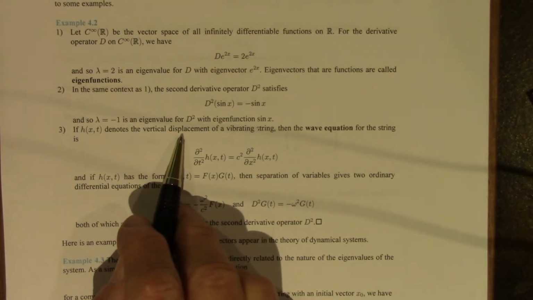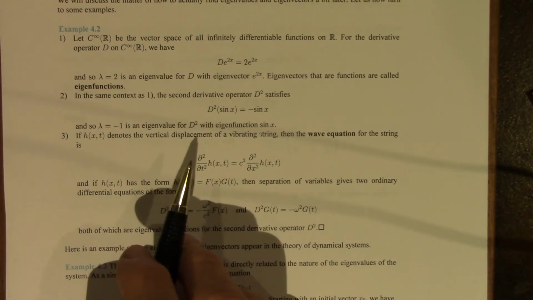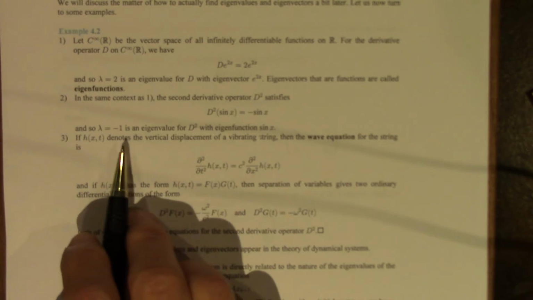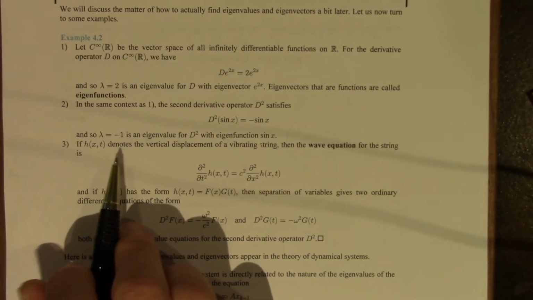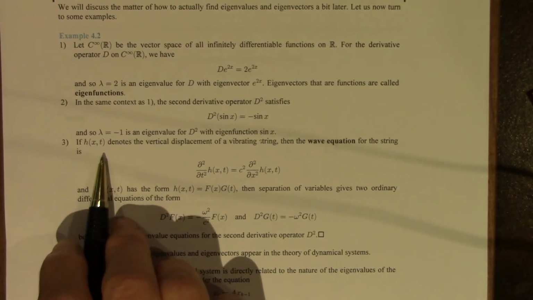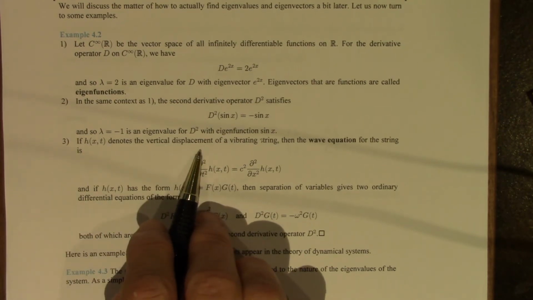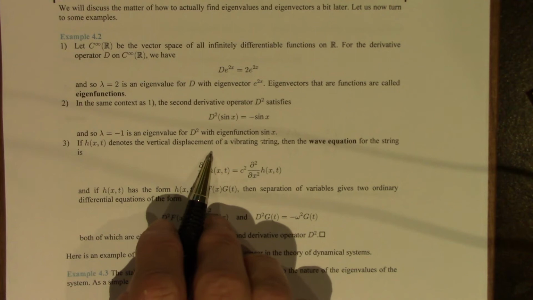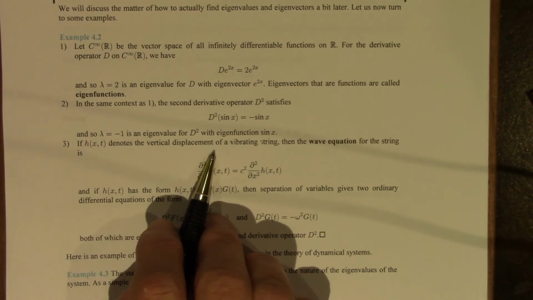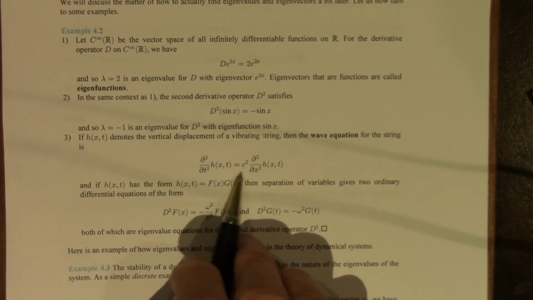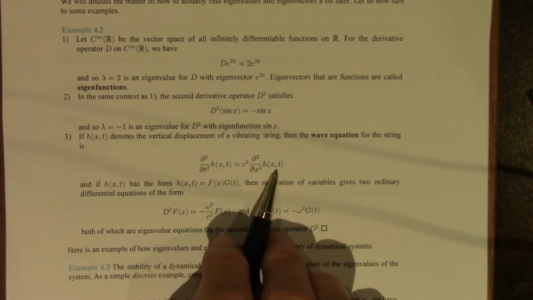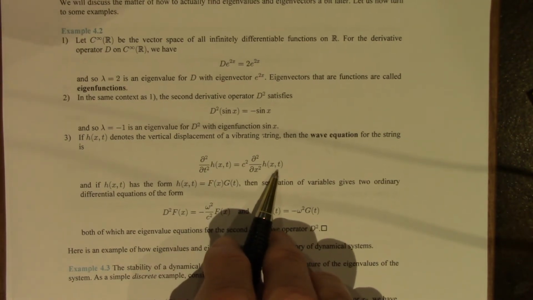Here is a more sophisticated example from physics, which I don't know much about, I must admit. It's not my area. But if h of x,t denotes the vertical displacement of a vibrating string with time, then the wave equation is this second-order partial differential equation.